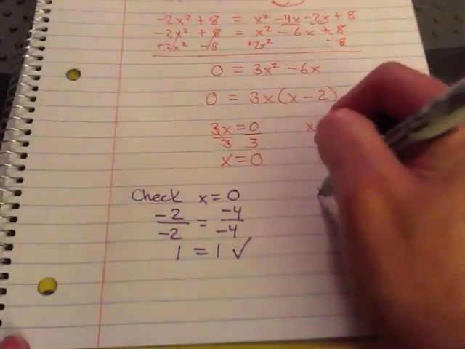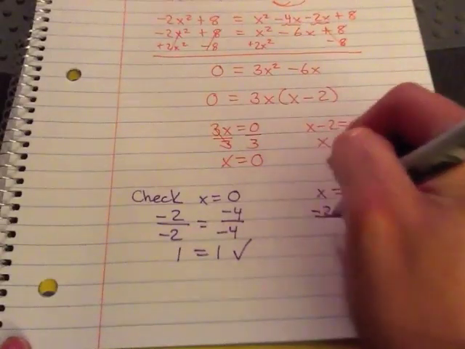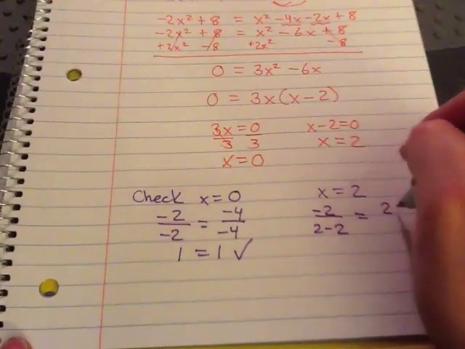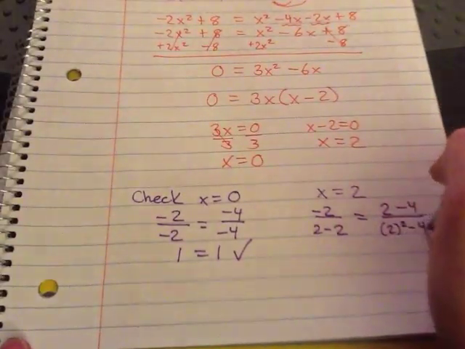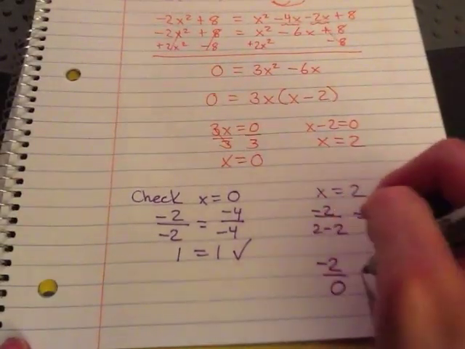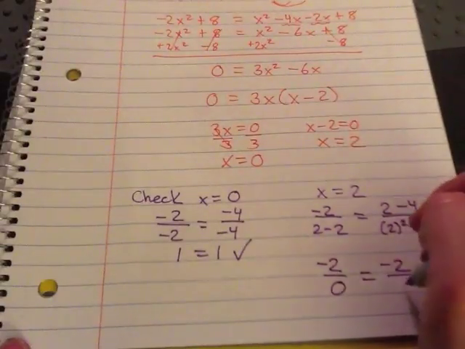Now I'm going to try x equals 2. So I end up with negative 2 over 2 minus 2 equals 2 minus 4 over 2 squared minus 4. I get negative 2 over 0 equals negative 2 over 0.